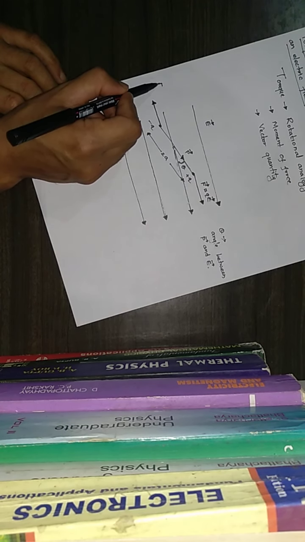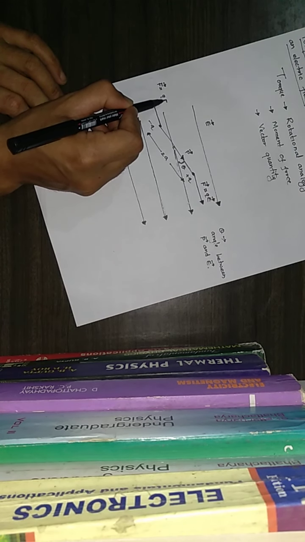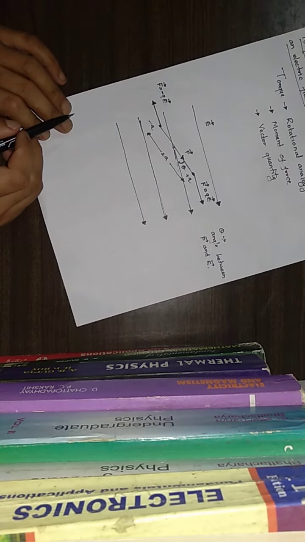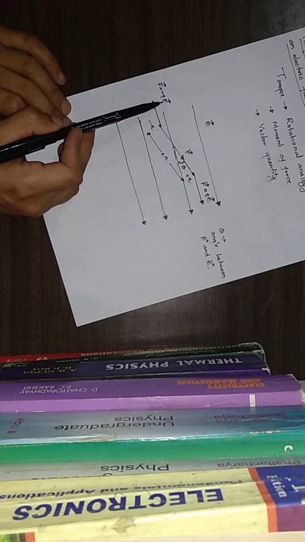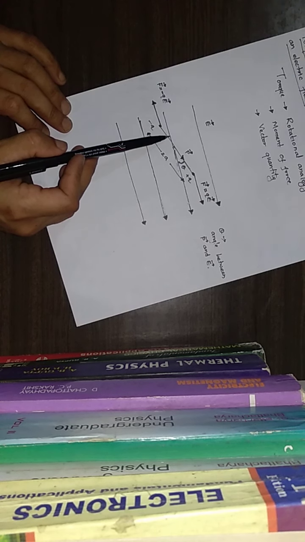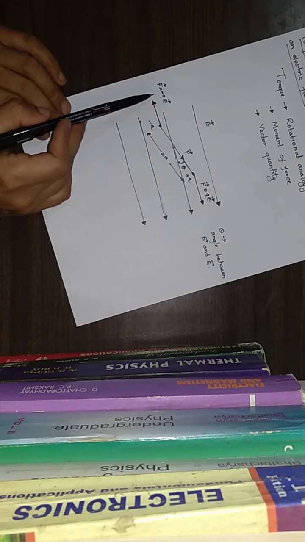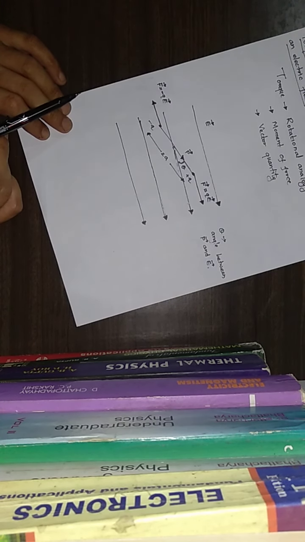That means the value of the force will be given by the magnitude of the charge into the electric field, but here there will be a negative sign, which indicates the direction of the force is opposite to the direction of the electric field, because the electric field is directed towards this direction, hence the force is directed towards this direction. So this negative sign will indicate force and electric field are opposite in direction.